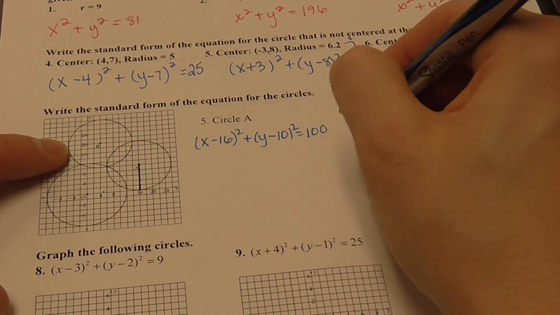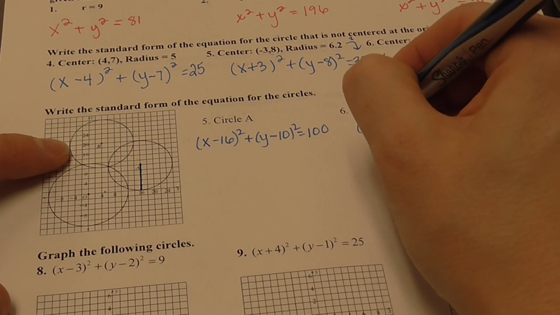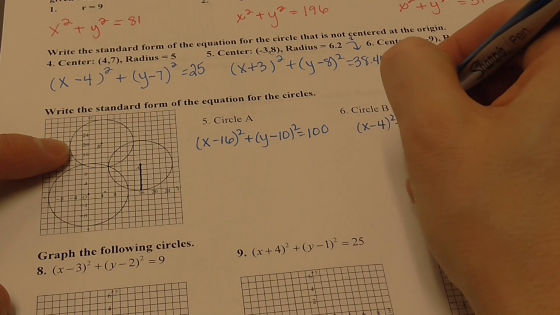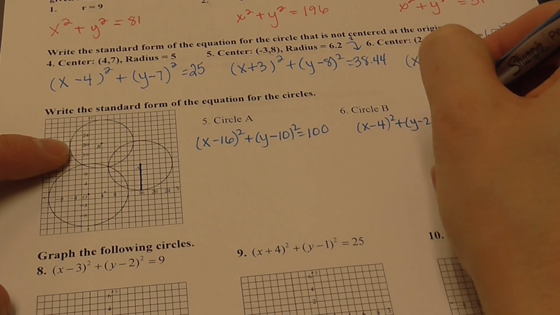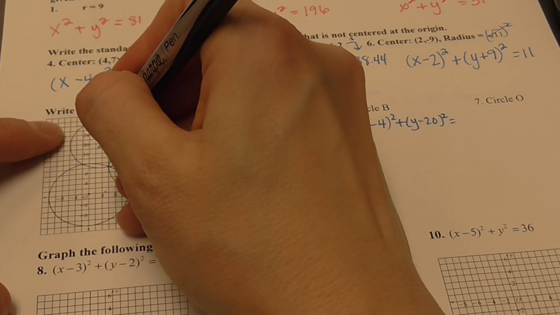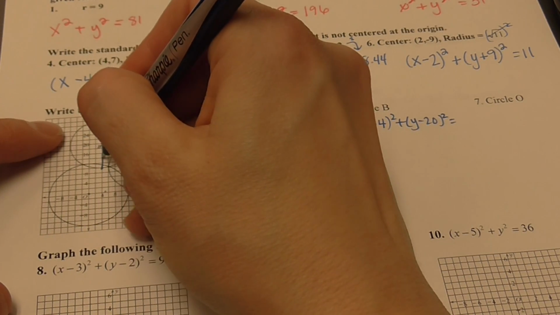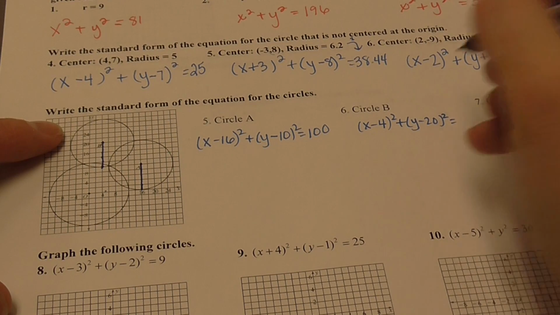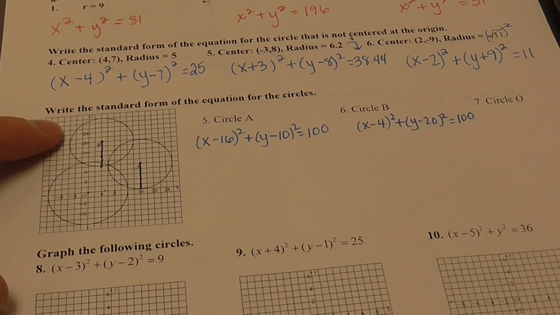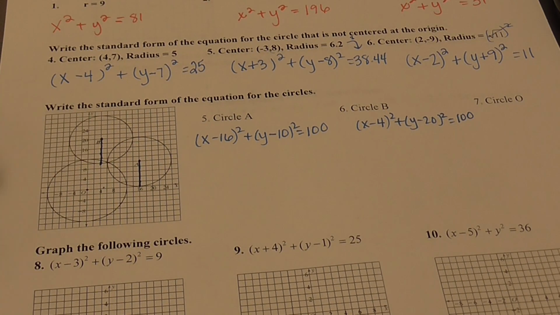B, it was the point 4, 20, so x minus 4 squared plus y minus 20 squared equals, and then my radius is at 2, 4, 6, 8, 10. It's the same size, so it's also going to be 100 is my r value there.